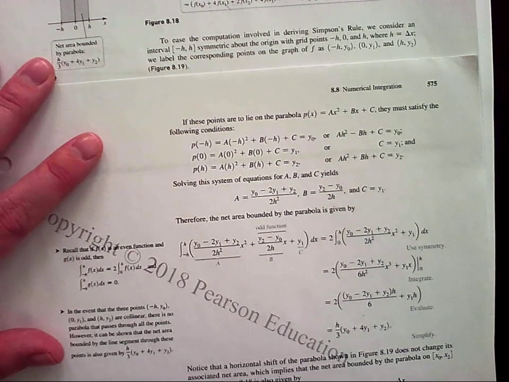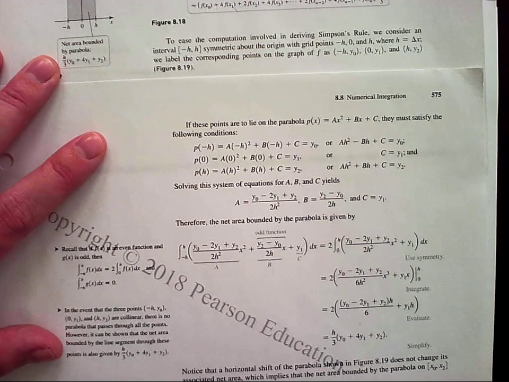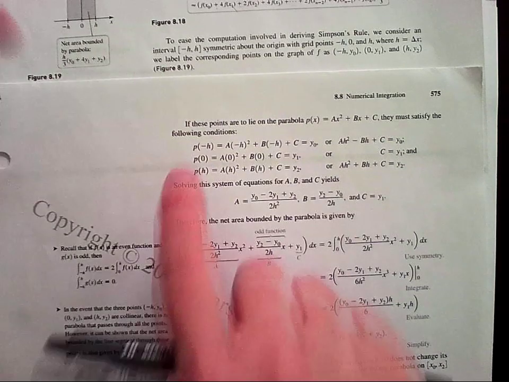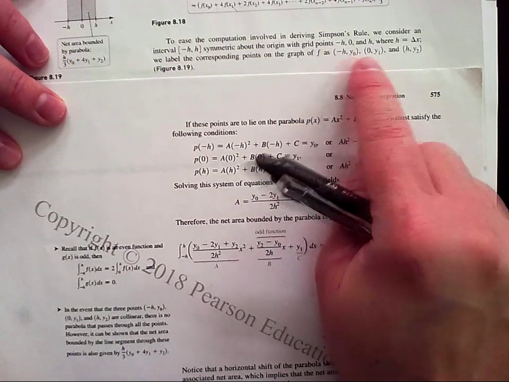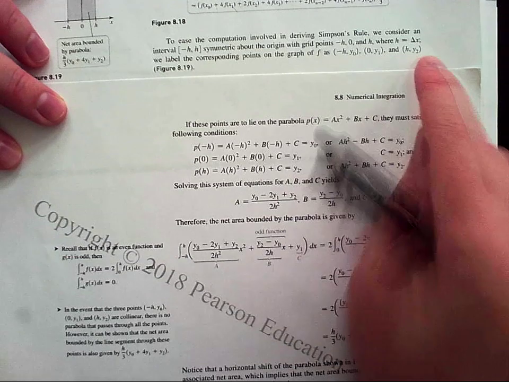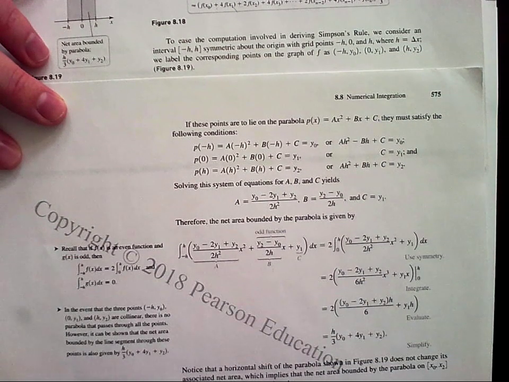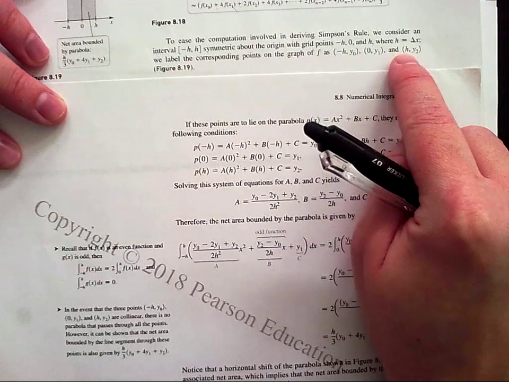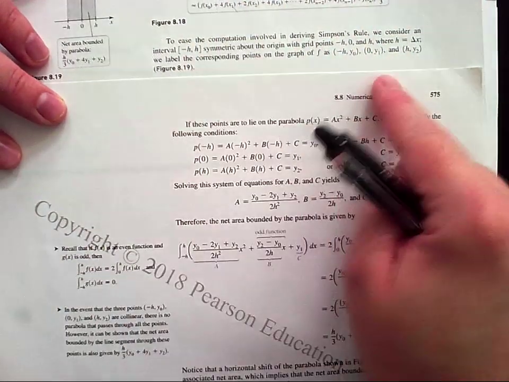So let's see. To ease computations, do you guys want me to read all of this? Do you guys want to know all of this? I think it's good to know. Okay, so we're looking at these points: negative h, 0, h. So you're choosing some x value, and that's what you're calling it.